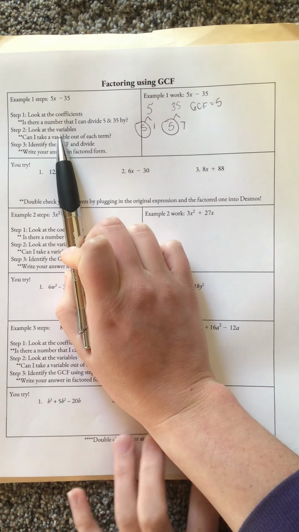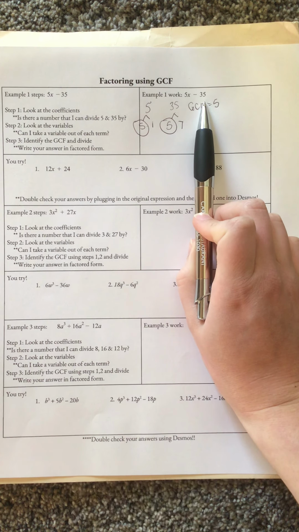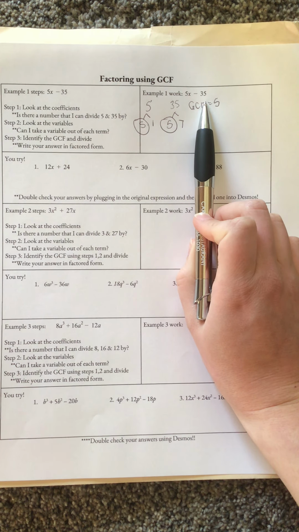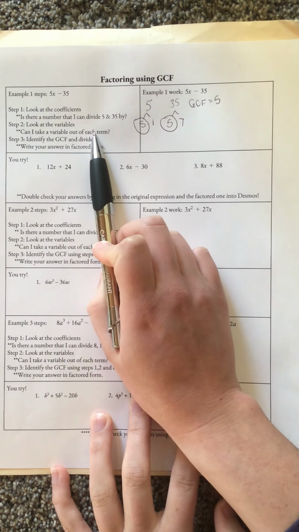Step 2, look at the variables. There's only one variable in this equation. There isn't one here, so that means we can't take out a variable because it's not with each term. So we're not going to do anything for step 2.